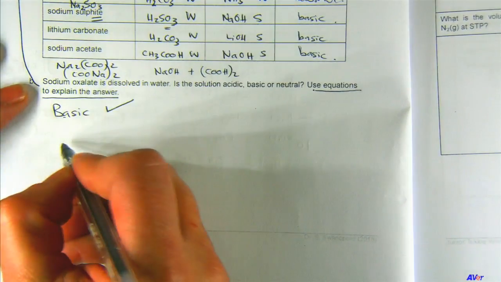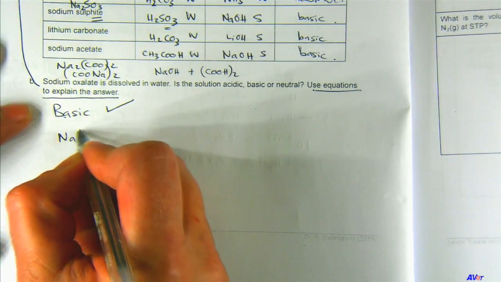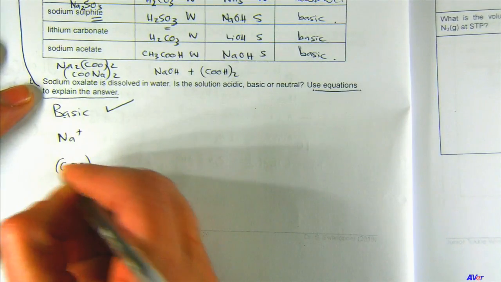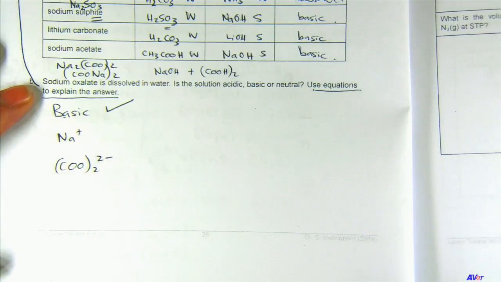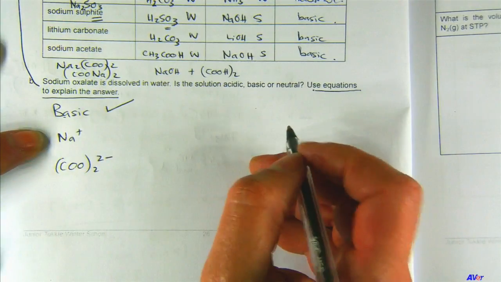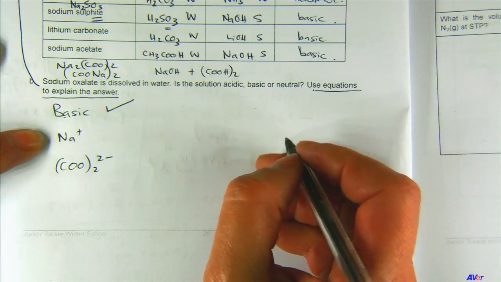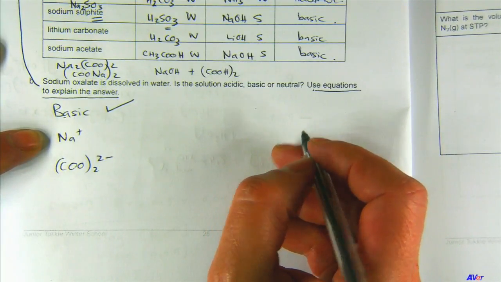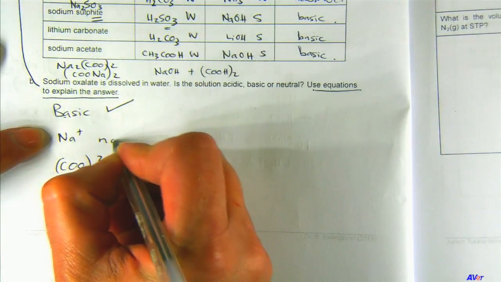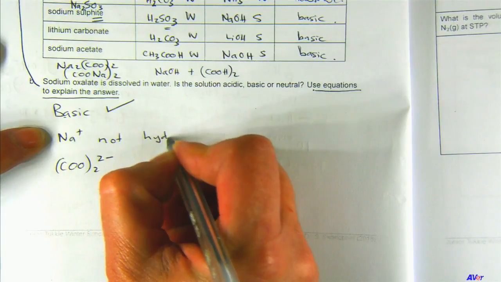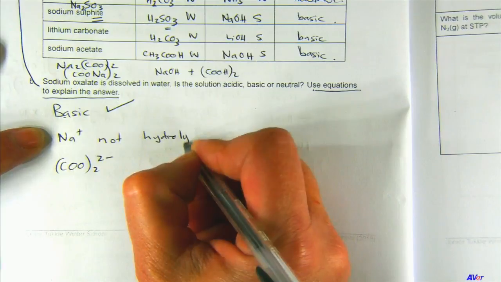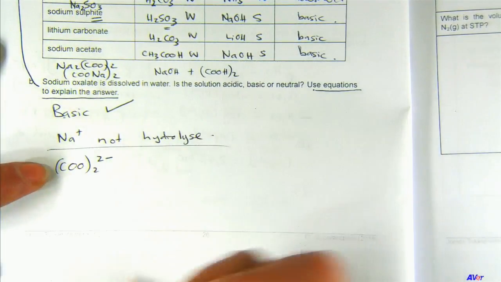Now, I'm looking at them separately. I'm looking at my sodium ion in there, and I'm looking at my oxalate ion in there. Right, what do you know about sodium? Where should it go? It can go to NaOH. Will it go to NaOH? No, NaOH is strong. So this one is weak. It will not hydrolyze. Right, so it will not hydrolyze.